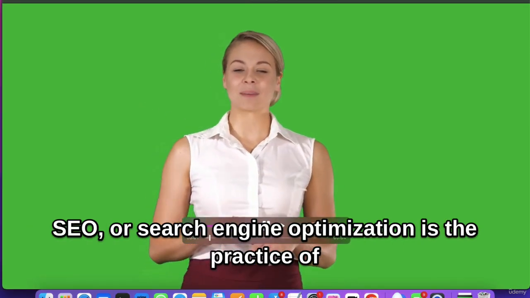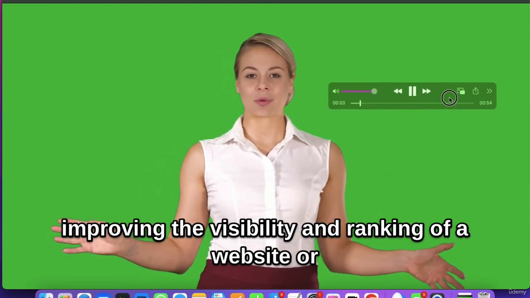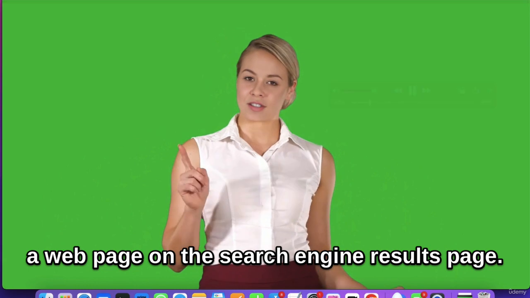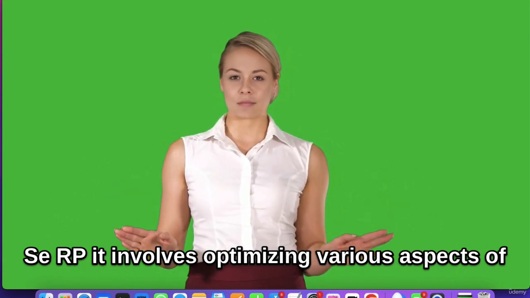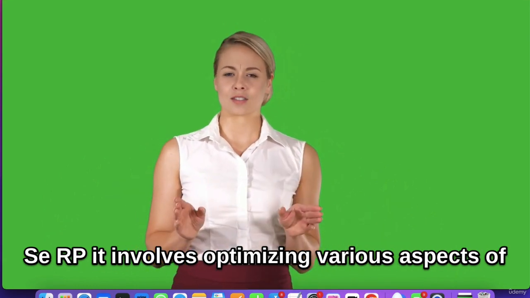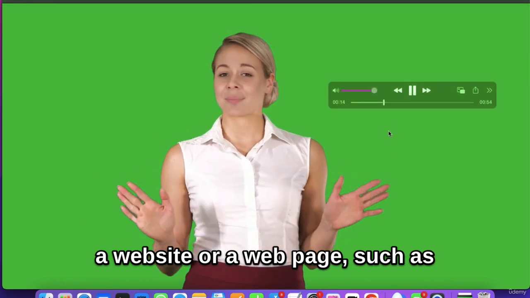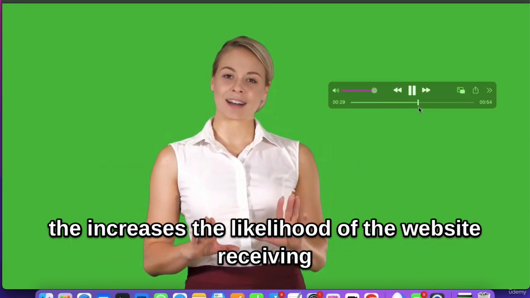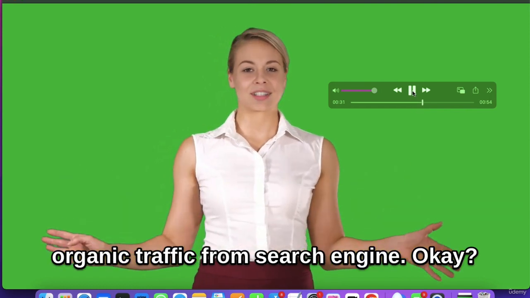SEO, or search engine optimization, is the practice of improving the visibility and ranking of a website or a web page on the search engine results page, SERP. It involves optimizing various aspects of a website or a web page, such as increases the likelihood of the website receiving organic traffic from search engine.